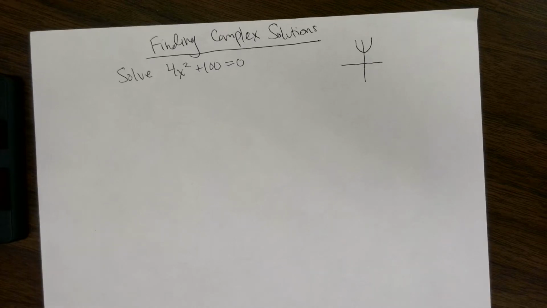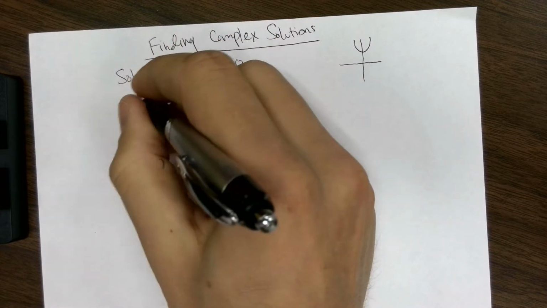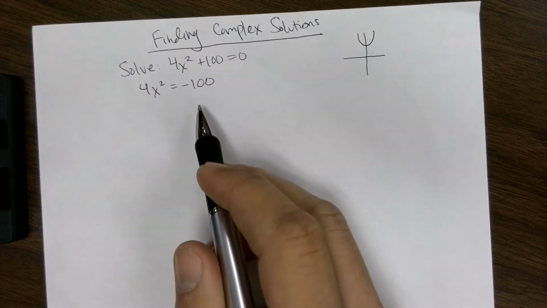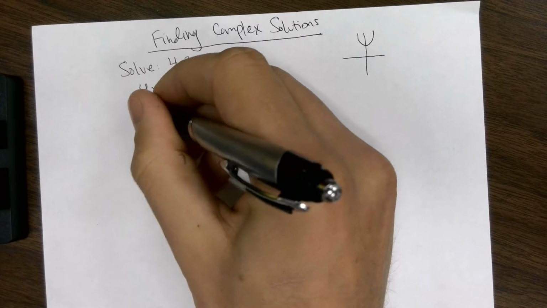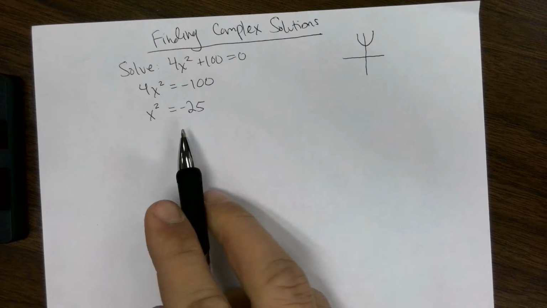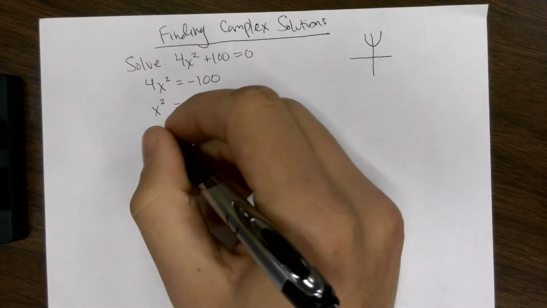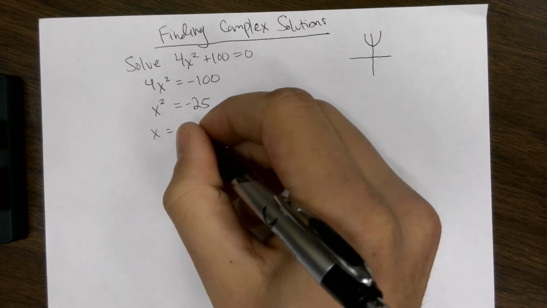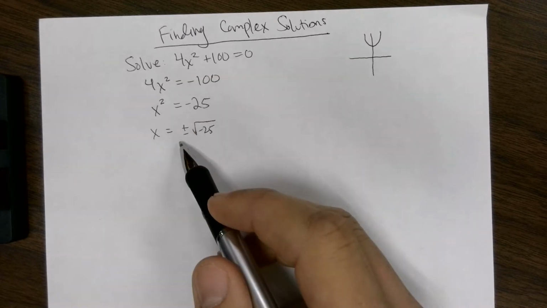So I'm going to go ahead and solve. The first thing is I'm going to move the 100 to the other side. Okay, I'm going to divide by 4. So I get x squared equals negative 25. Next, I'm going to take the square root of both sides. So you should get x equals plus or minus the square root of negative 25. Remember, if you take a square root, you get the plus or minus of it.